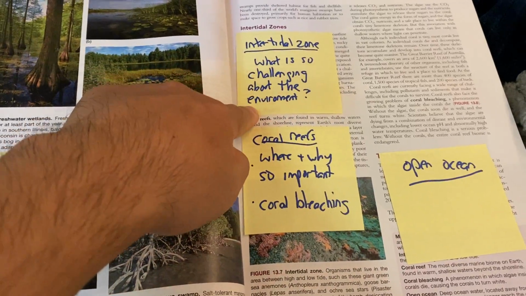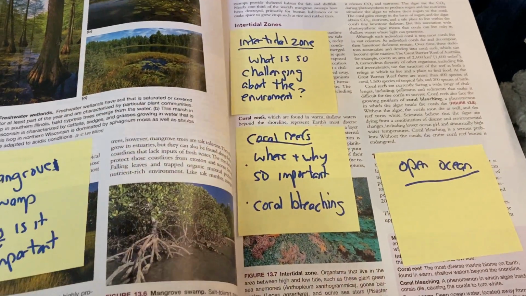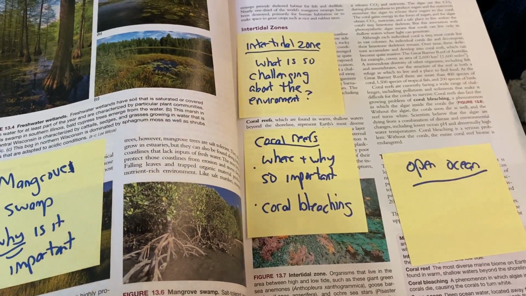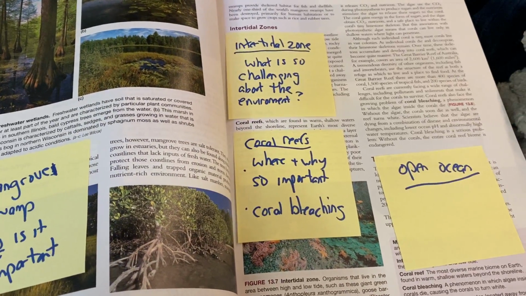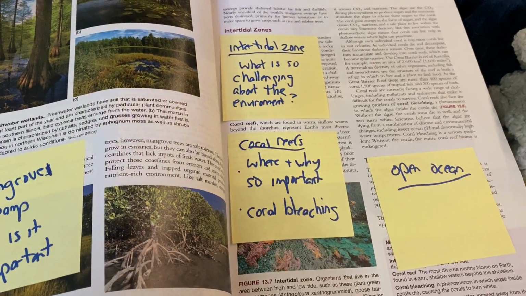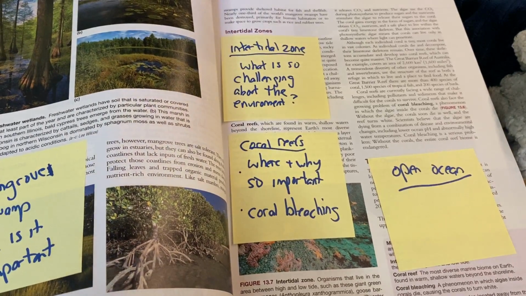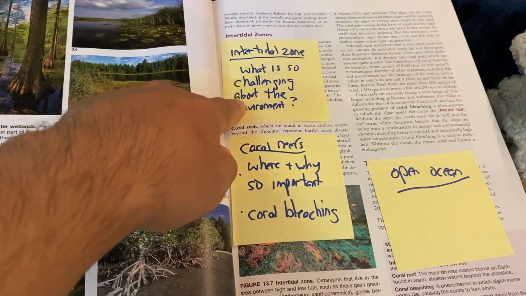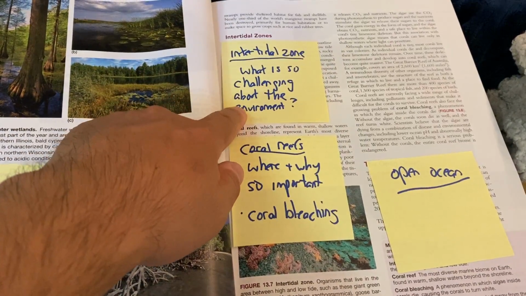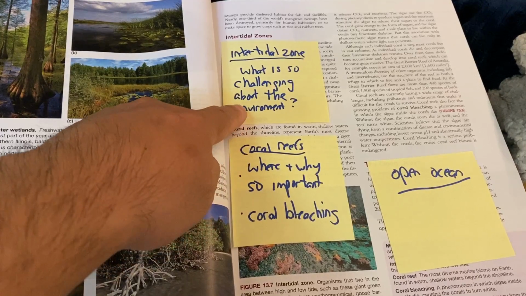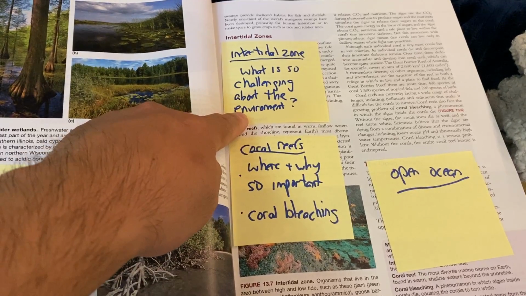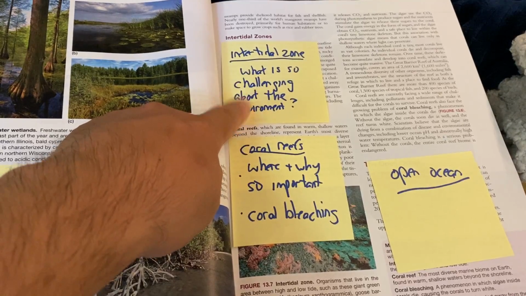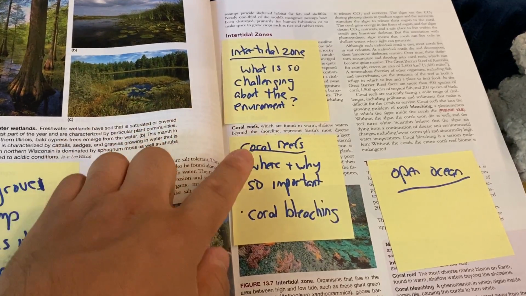The next one is the intertidal zone. So the intertidal zone is basically that area that fluctuates between low and high tide. And you may have seen this when you go to the beach, right? That area that, like, when it gets exposed, you see all the hermit crabs and the barnacles. And then when it gets covered, it looks all peaceful. So understand, why is it so challenging about this environmental condition? So organisms that live in the intertidal zone, they basically have to withstand tremendous changes. And so summarize what those things are.